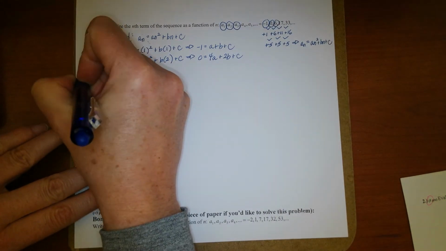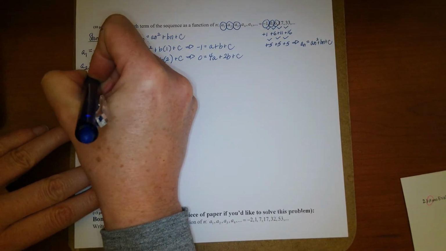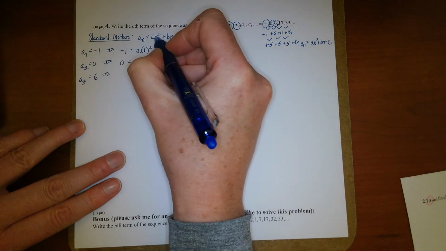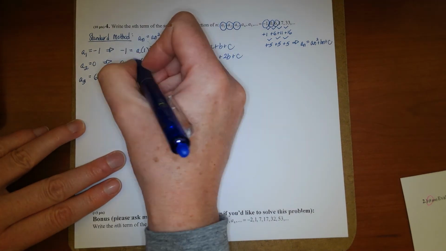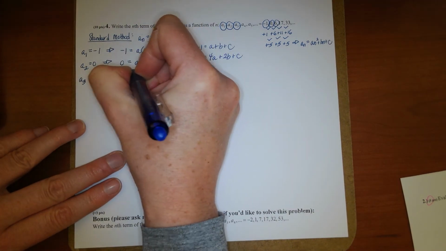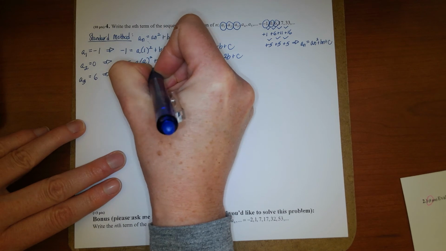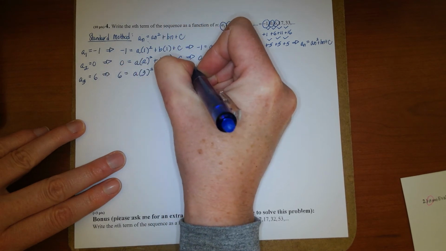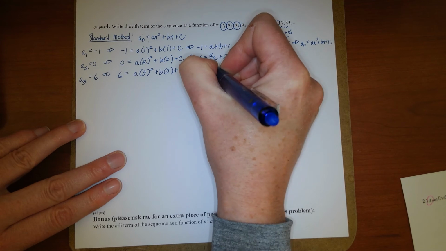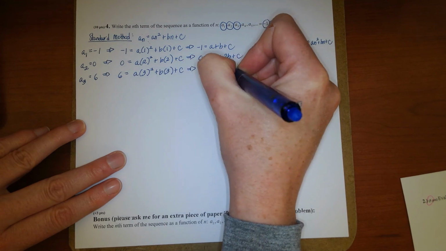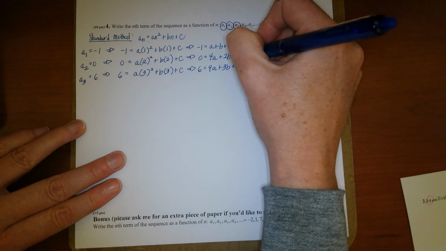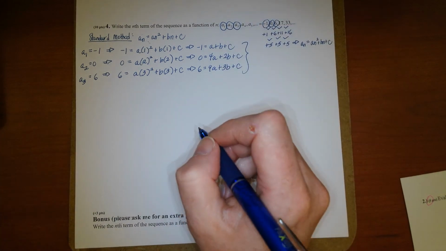A sub 3 was 6, so if you plug in 3 for n, it should give you 6 out in the model. There we go. So here's my system of equations that I'm going to work with.